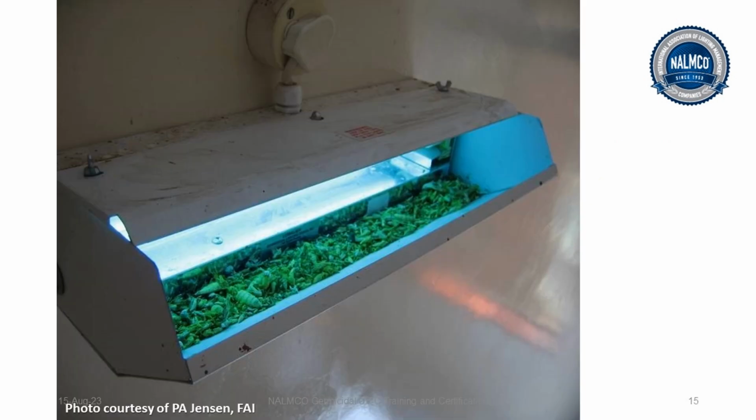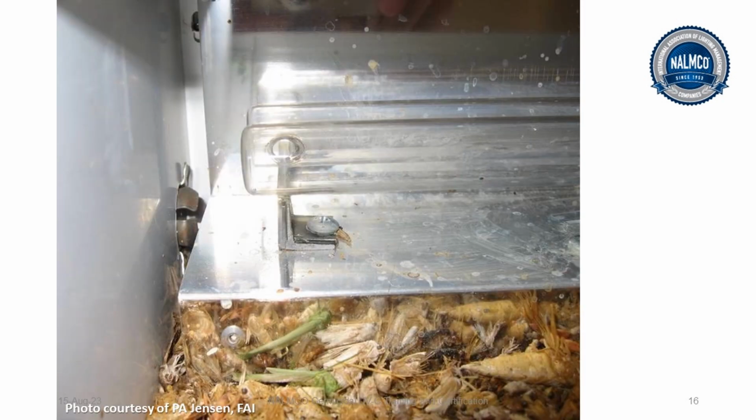Well, here's the fixture. I've got glasses, I've got a shield to protect myself, but I wanted to just take a quick look inside, and I held my camera up to take this picture. And what do you see? What do you see on the reflector? What do you see in the lamps? What do you see in the actual unit itself? Do you think this fixture was ever cleaned?